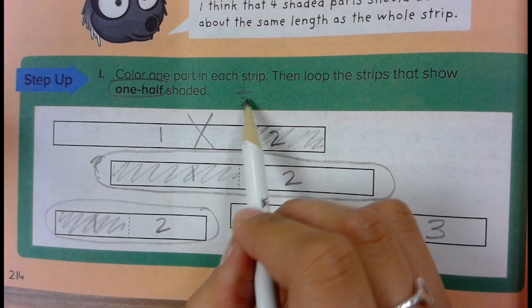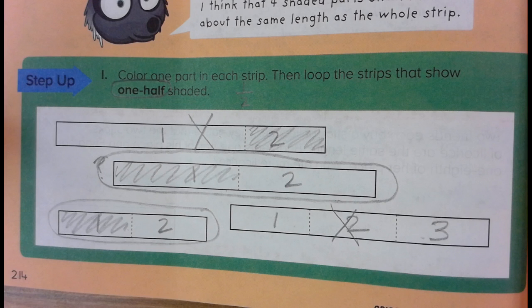1, 2, 3, 4, 5. I have 5 equal parts, and if I were to shade one of those 5 parts, I'd have 1/5. This is 1/4. This is what 1/4 would look like in fraction form. They give it to us in word form, but this is also fraction form. 1/5 does not match 1/4, so this cannot be my correct answer. Go on to the next one.